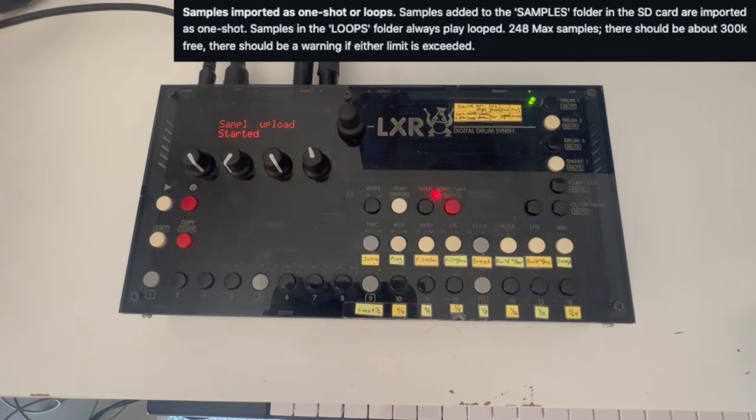It'll go through, I think I have about 9 samples in my samples folder, and then there's a loops folder. So it'll go through the samples, and then it will go through the loops. My loops are basically just the wavetable samples, so I'll show you what those sound like later.